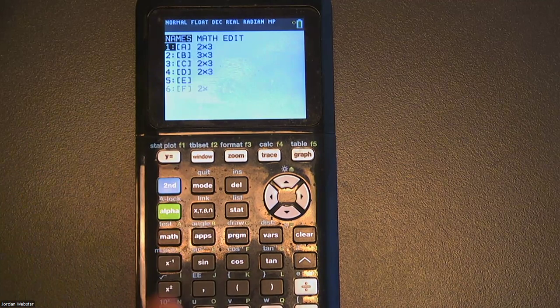And then go back into the matrix menu. My matrix was A.